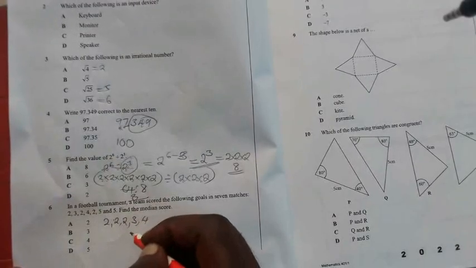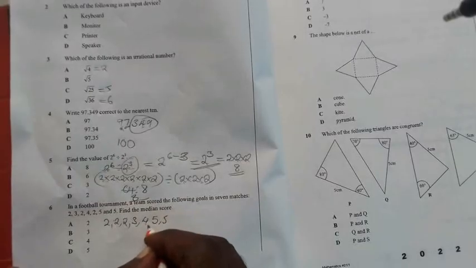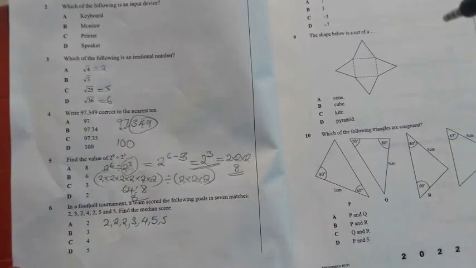Then the remaining 5's, there are two 5's. We are told that they played 7 matches, so we can count the goals: 1, 2, 3, 4, 5, 6, 7. There are 7.